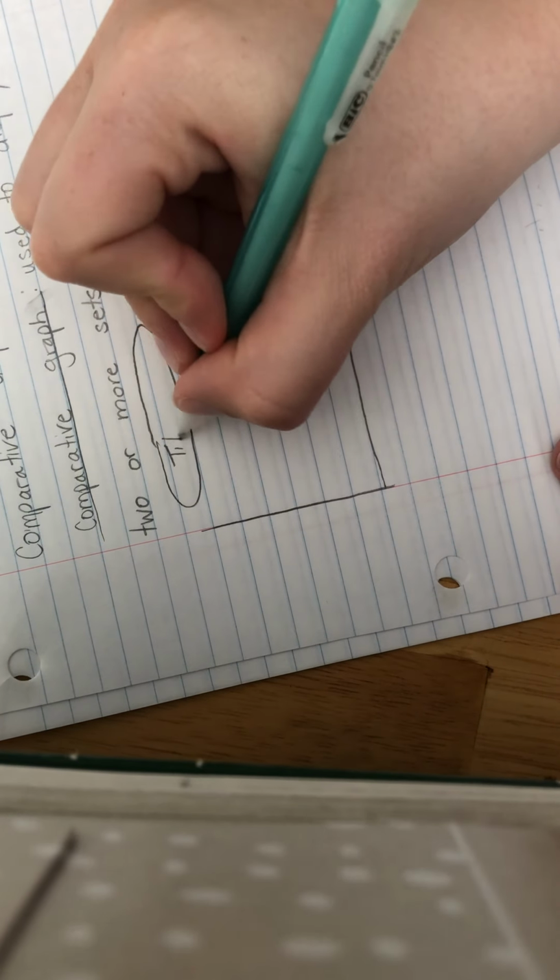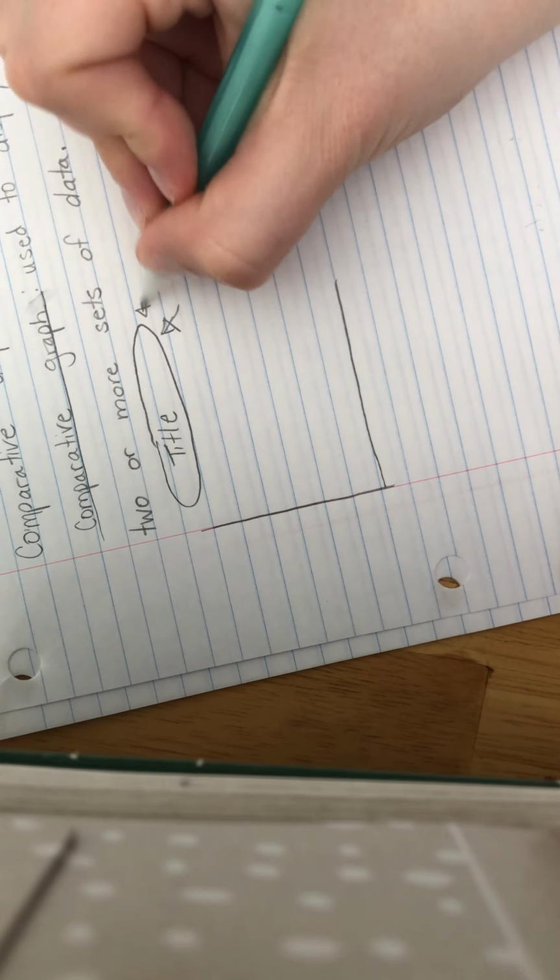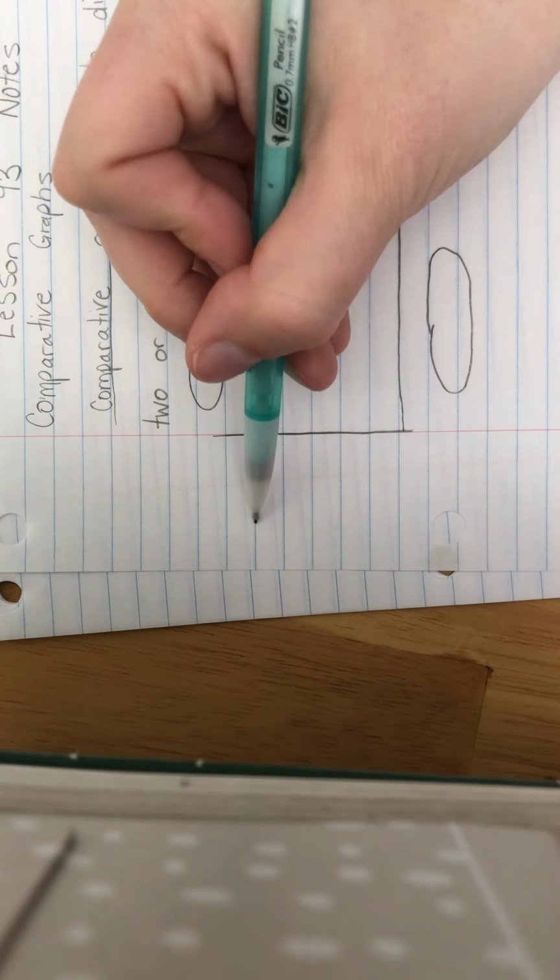You should always have a title on your graph. Always. We cannot forget about that because it's telling us what data we're talking about. Otherwise, we really don't know. The same goes for down here. We have to label what is over here. Otherwise, again, what are you even talking about?